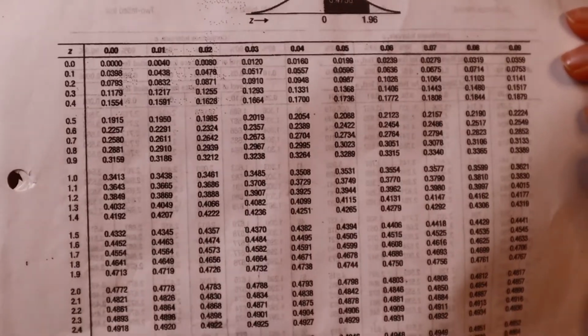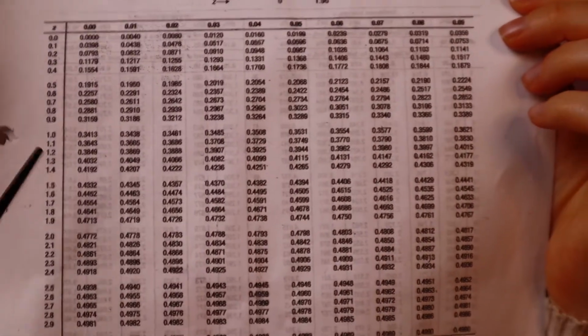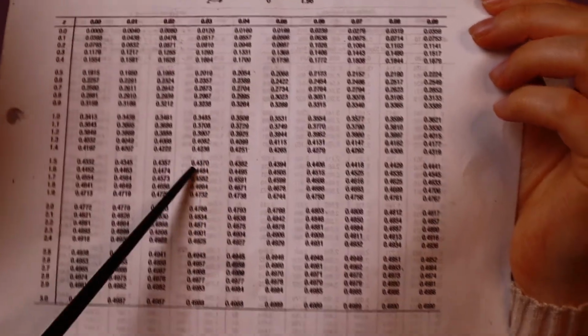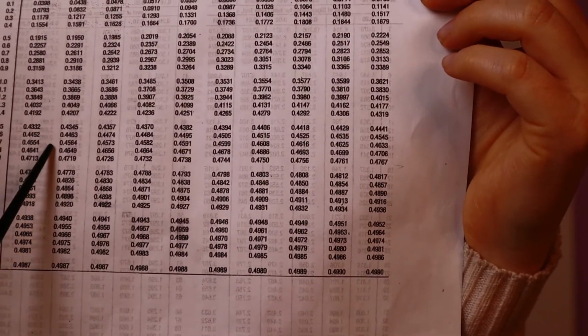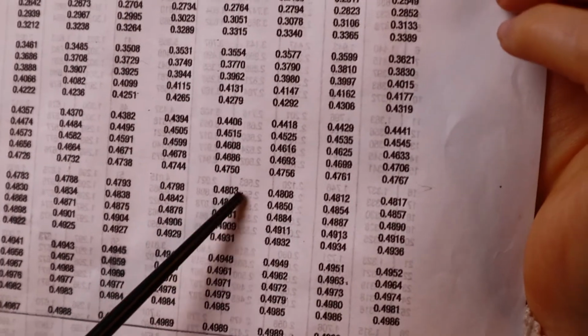Beautiful, don't you think? So, all right, we can kind of see it here, perfect. We're going to look for 0.475. All right, that's going to bring us all the way to this guy right here.